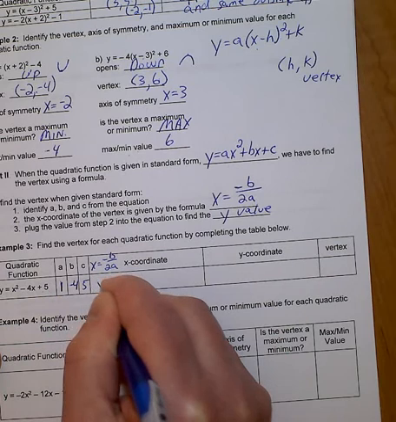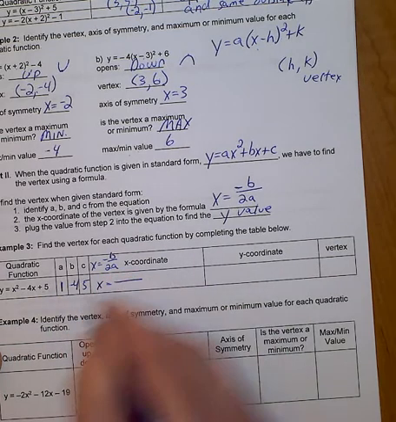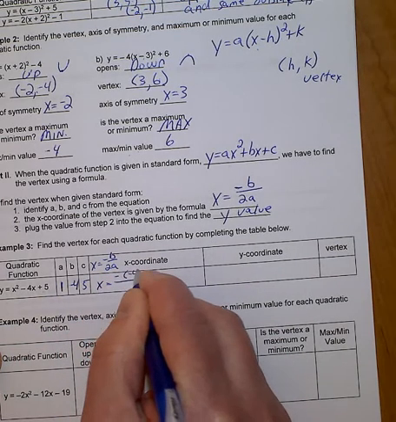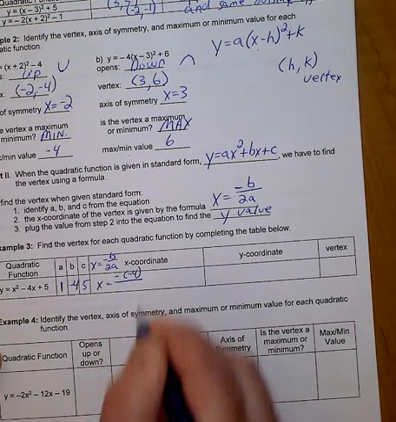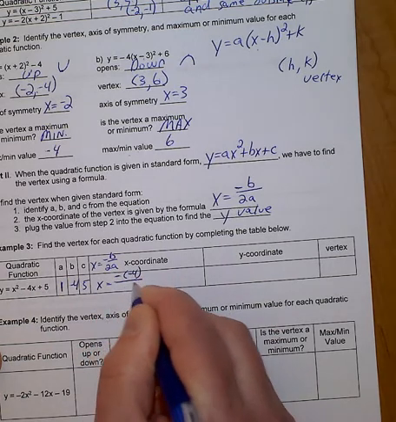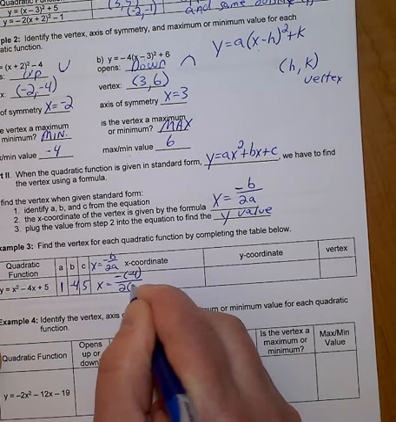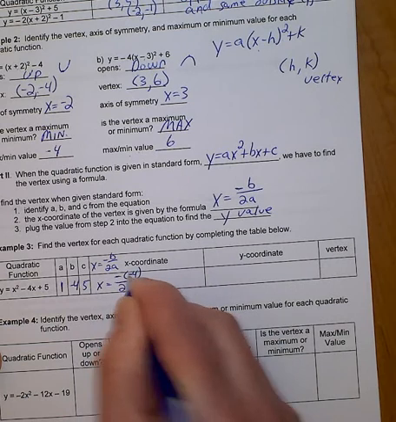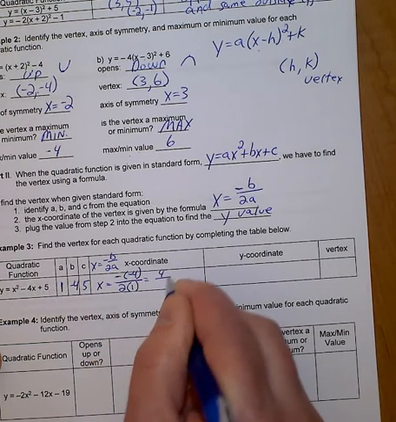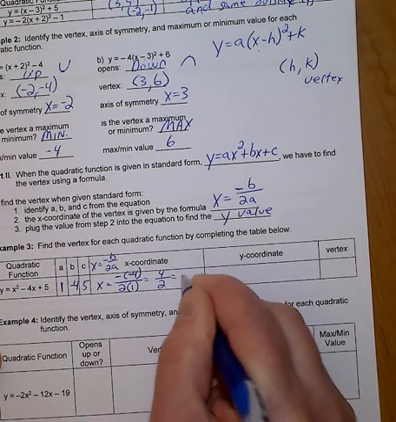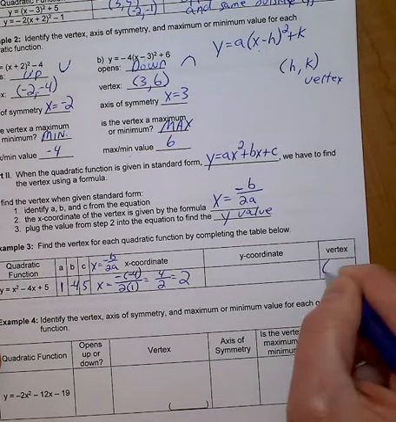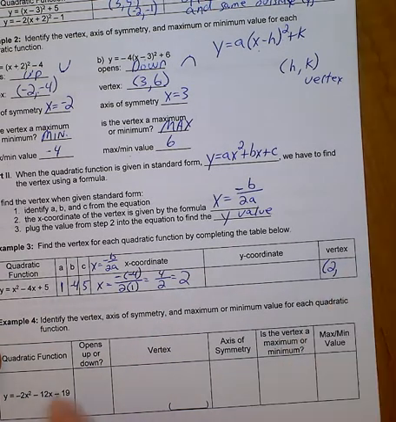So x equals negative negative 4 over 2 times 1. Negative negative 4 turns into positive 4. 2 times 1 is 2. 4 over 2 is 2. So my x part is 2.